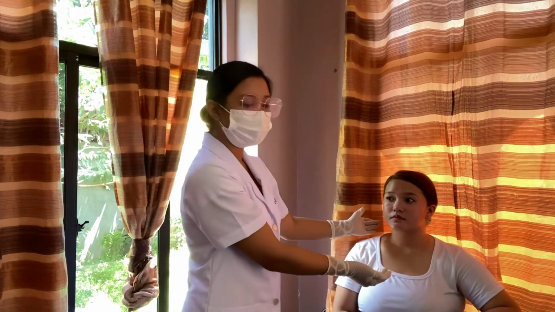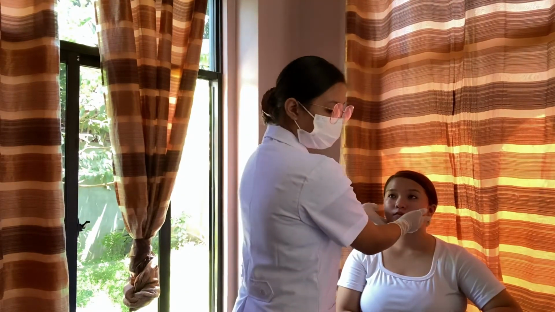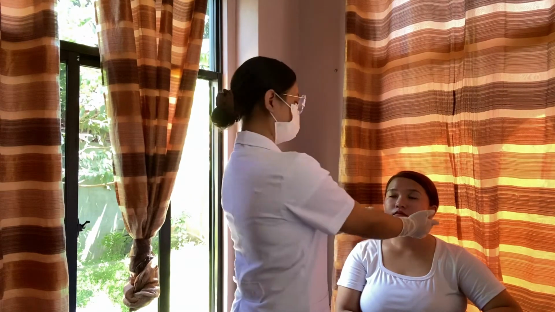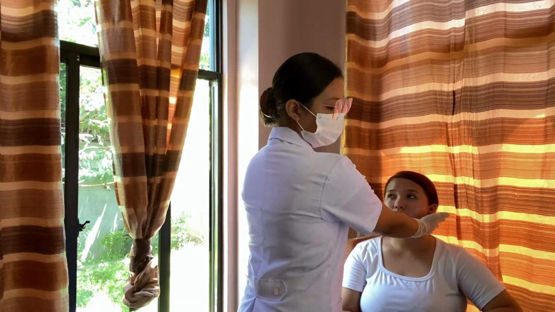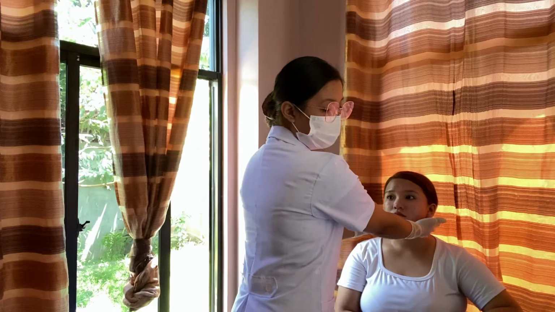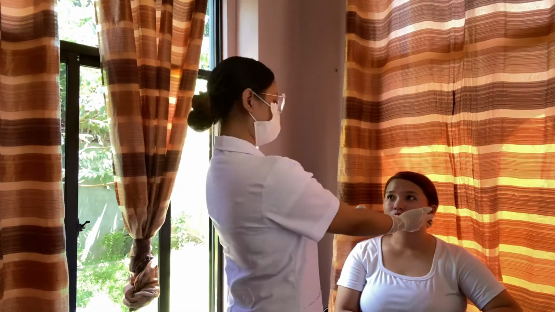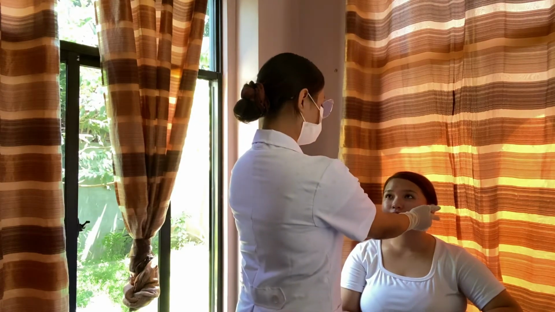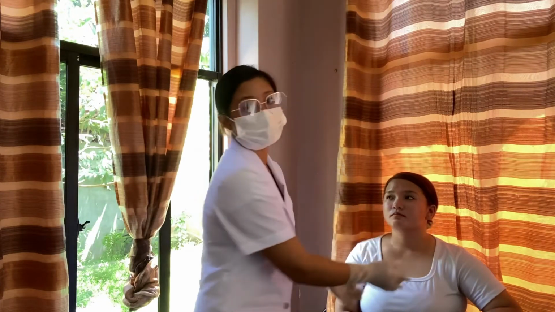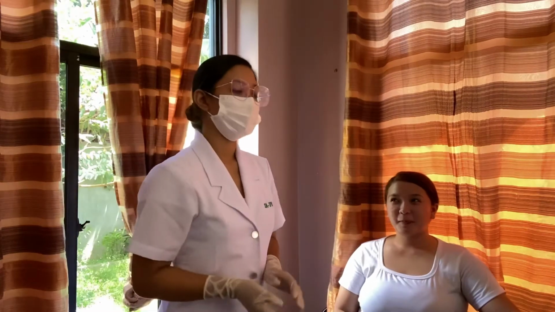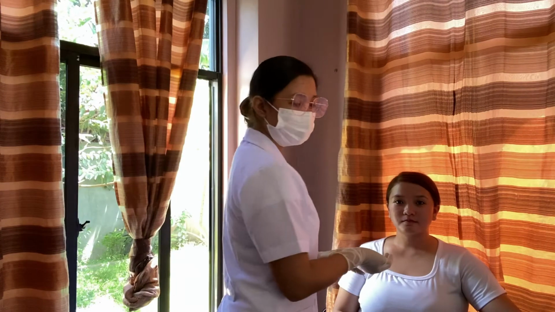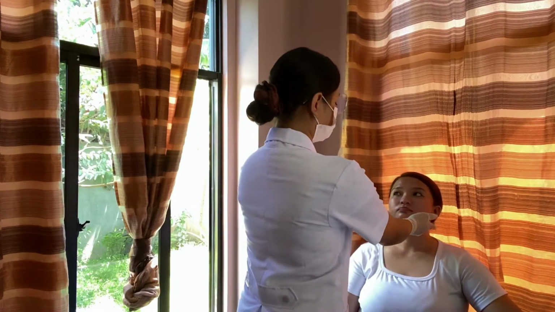Okay, it's normal. Lightly palpate the posterior nodes behind the ears, and then the preauricular nodes in front of the ears. Okay, it's normal. Lightly palpate the tonsillar nodes at the angle of the jaw.